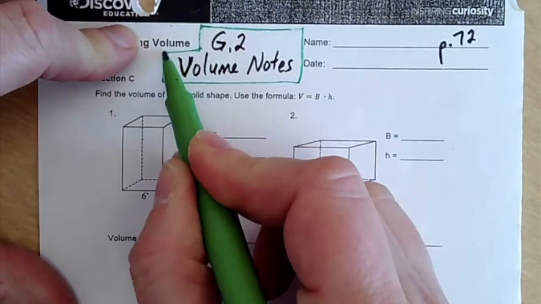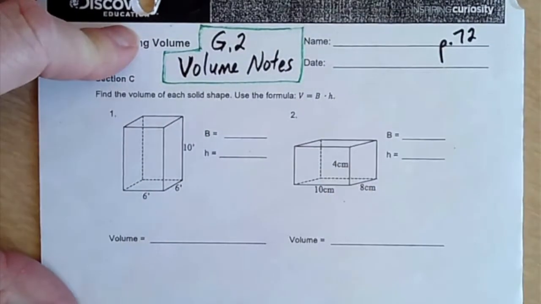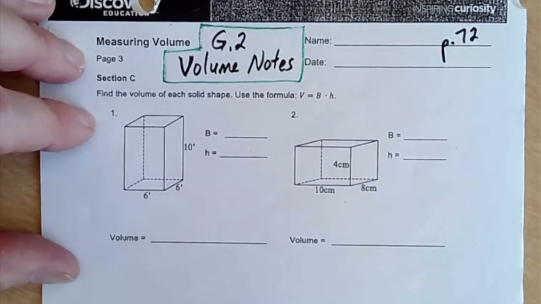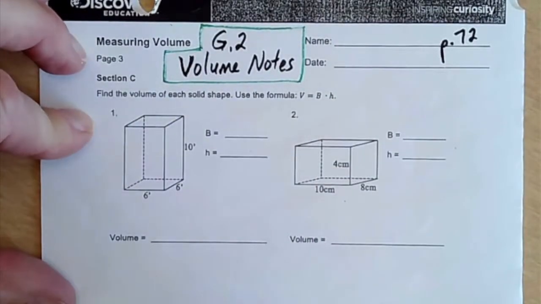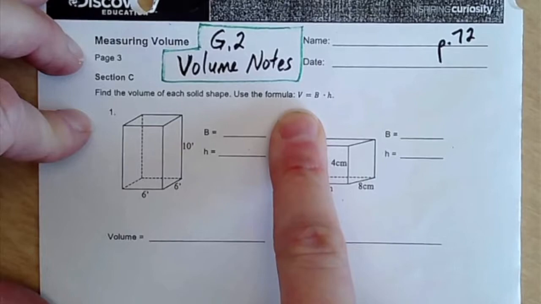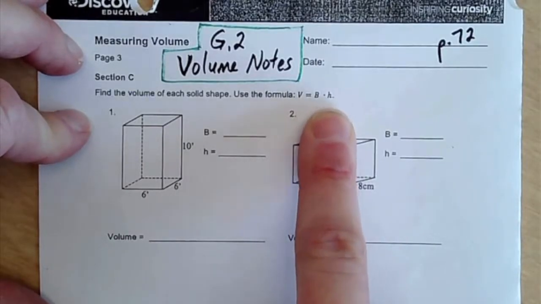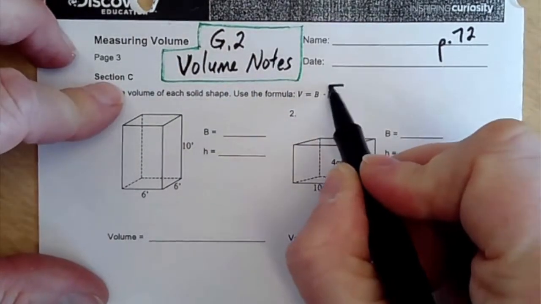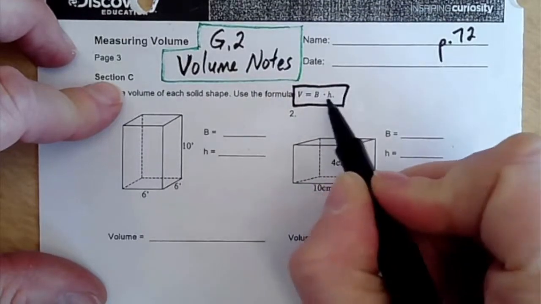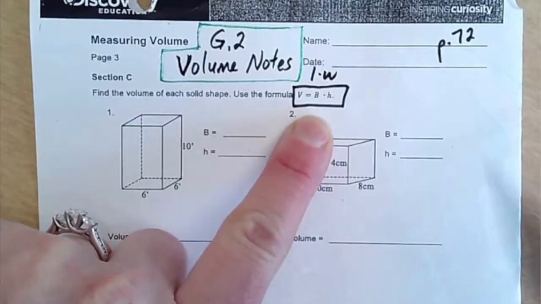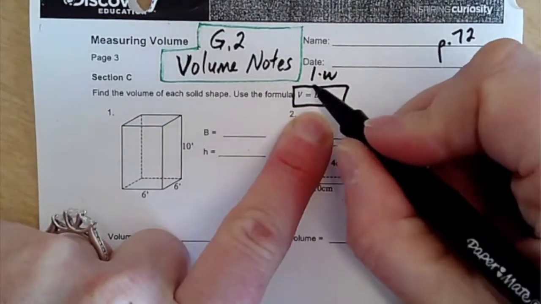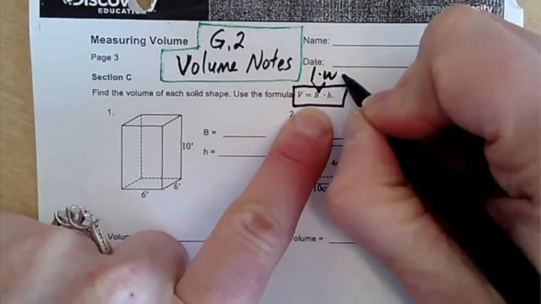Geometry 2 is the standard. Whether this is taped or glued in your notes, in order to find the volume of any sort of shape, you can use the formula that volume equals the area of the base times the height. A lot of times we call the area of the base length times width. When you take length times width, you get the area of the base. Once you get that, then you can take it times the height.